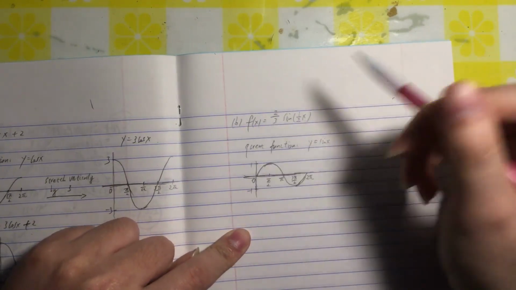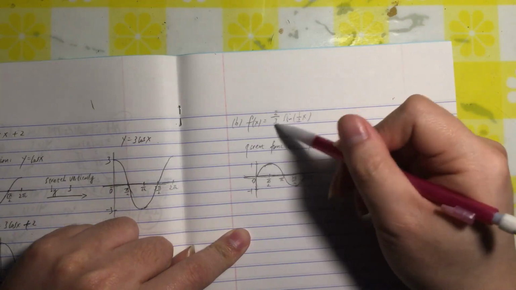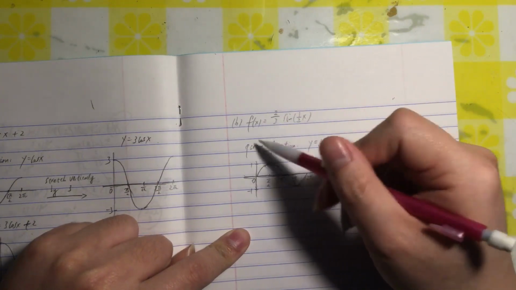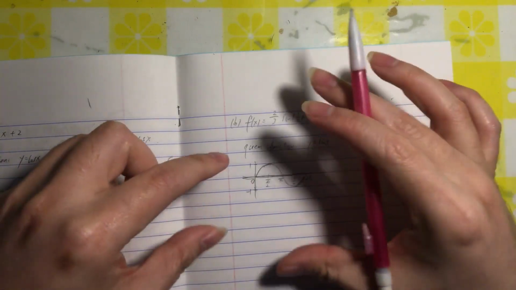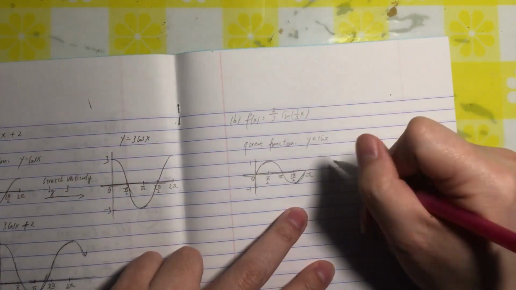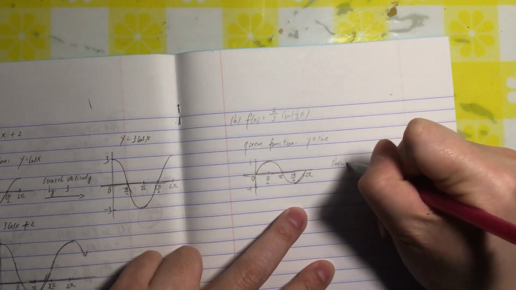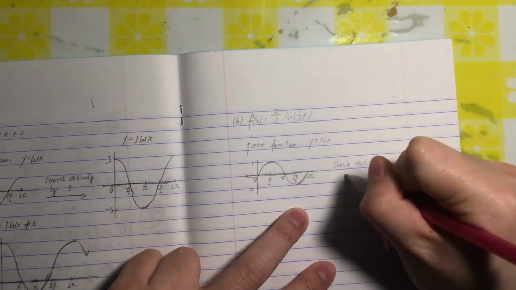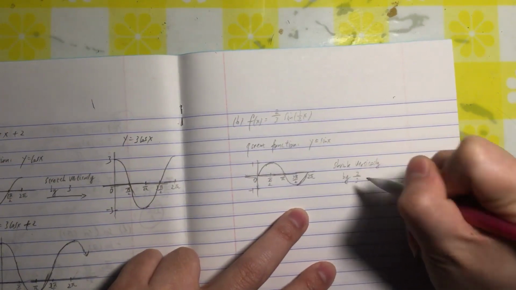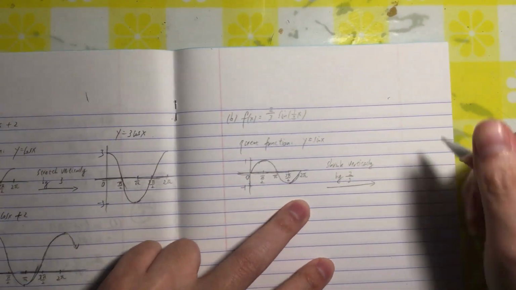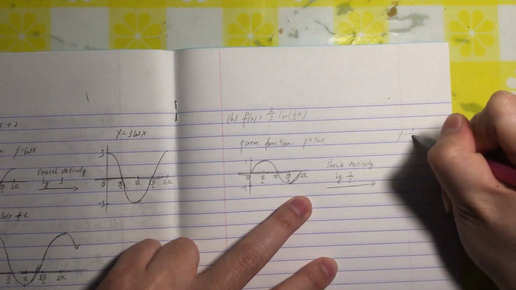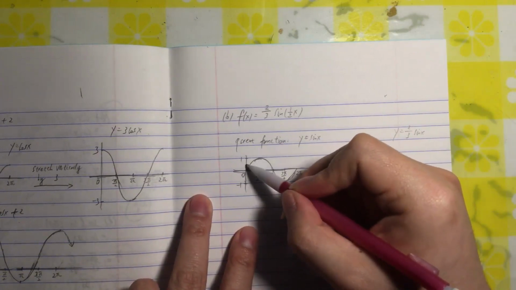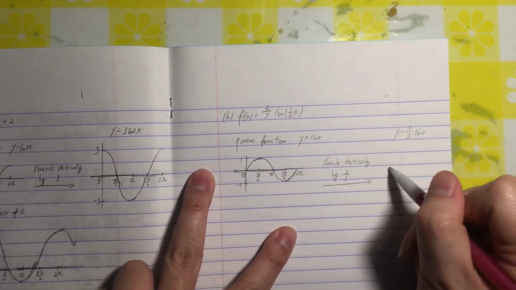Now, if I multiply the entire function by 2/3, 2/3 is less than 1, so I shrink the function vertically by the factor of 2/3.